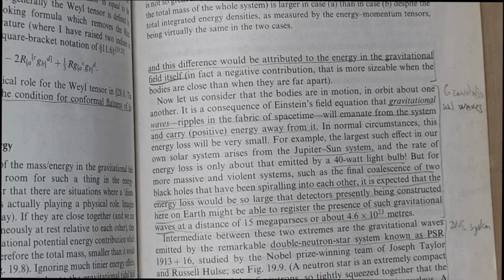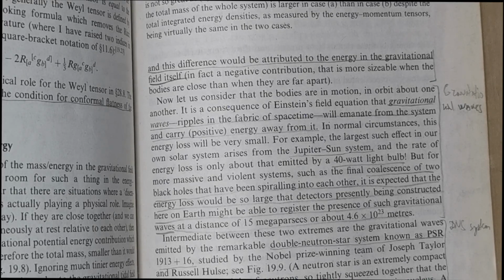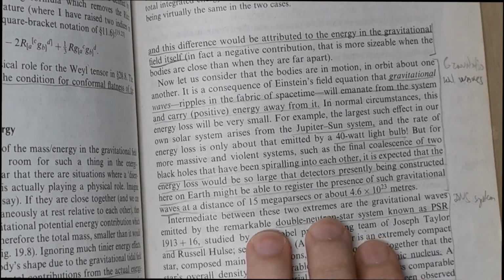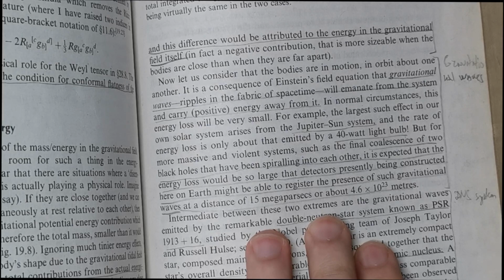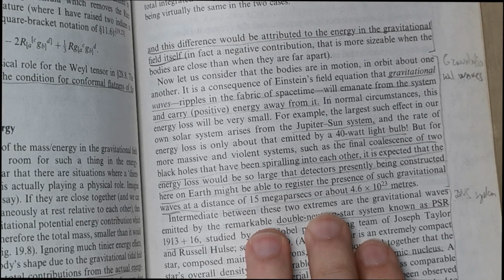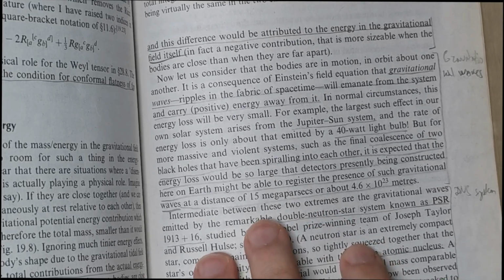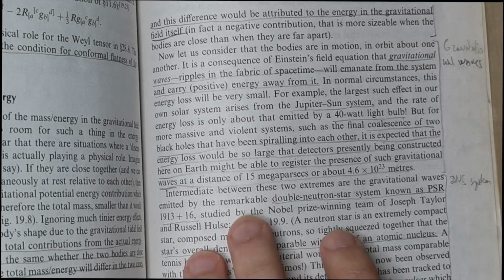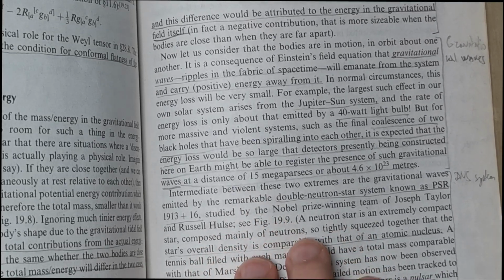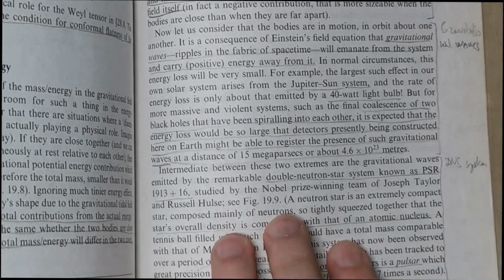Yeah, and as far as we know, they have already been detected, right, by the LIGO interferometer? Yeah, and we have some videos in the chapter 19 channel about those and the history of the detection, basically.